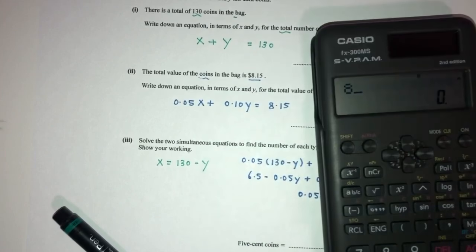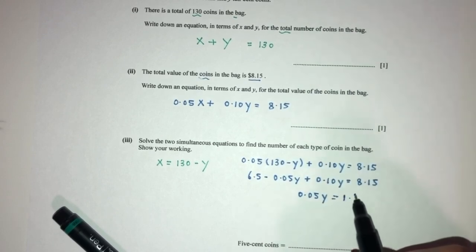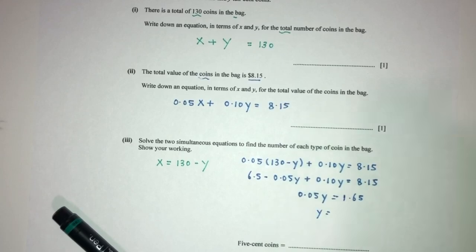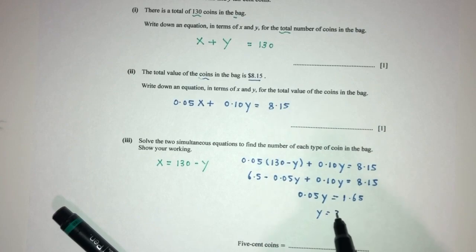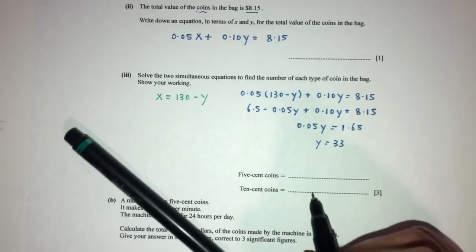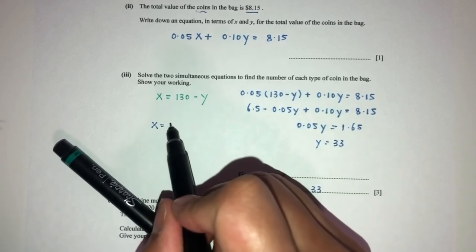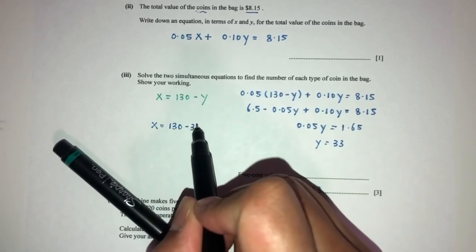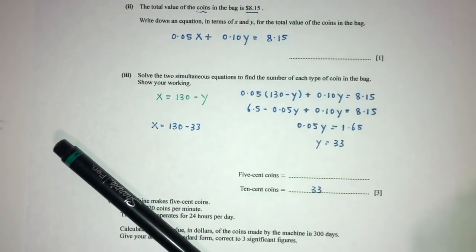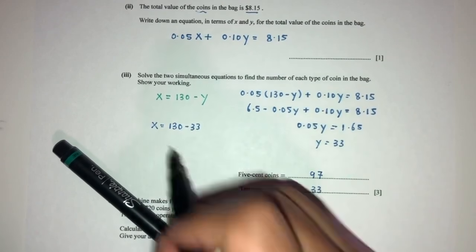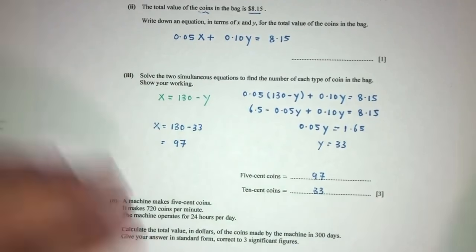So that becomes 8.15 minus 6.5. That will be 1.65. So y will be 1.65 divided by 0.05. That should be 33. So y, the number of 10-cent coins, is 33. Now what is x? X will be 130 minus 33. That will be 97 for the value of x. Okay, and this is the value that we have to find for question part 3.